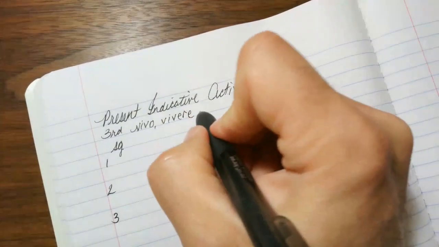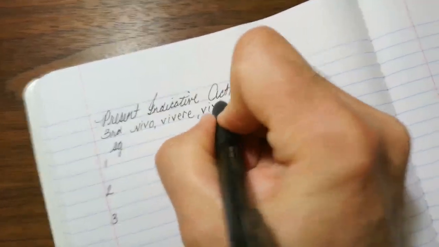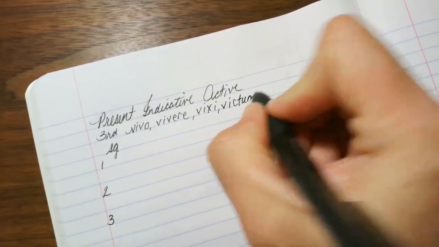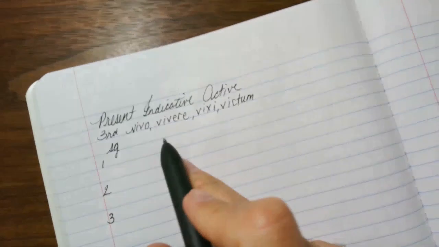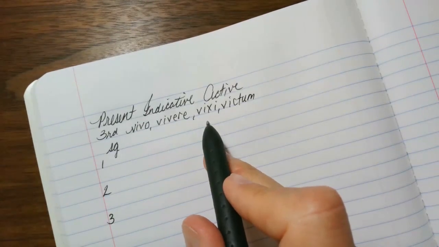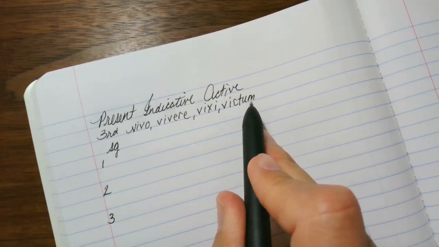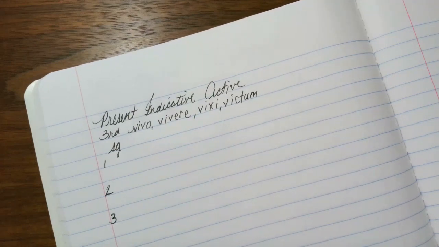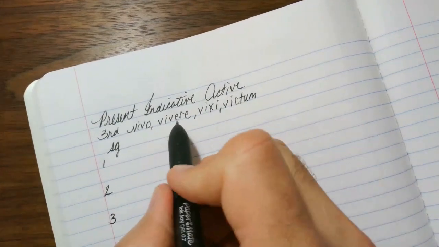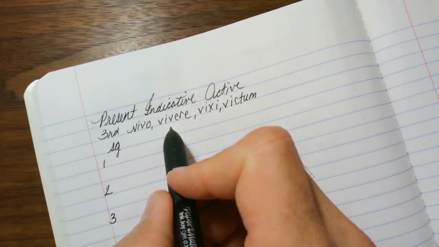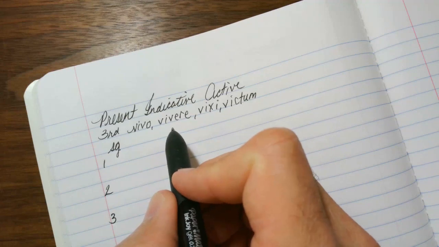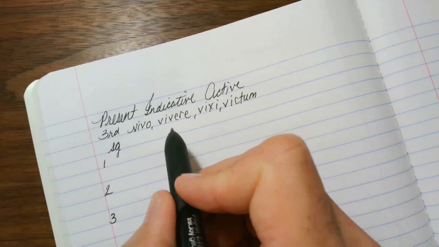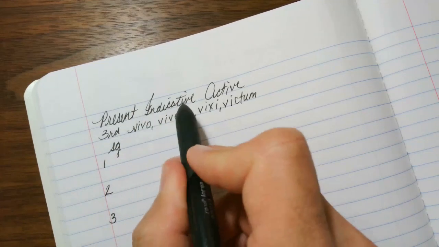All right, let's just do the full dictionary form here: vixi and victum. All right. I went into print there just to help the eyes a little better. I did write victum, which is not my custom, but this means to live, right? Elvis Presley talks about this, right? What does he sing, a song like Viva Las Vegas? He knew Latin, who knew? All right, so we're going to conjugate this in the present indicative active.